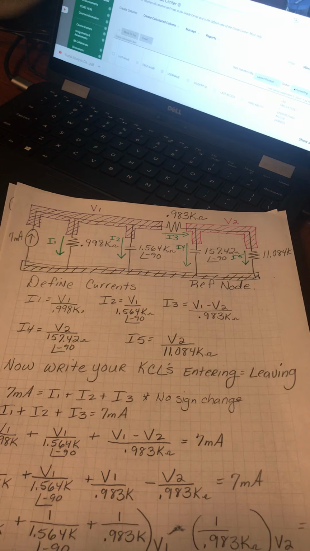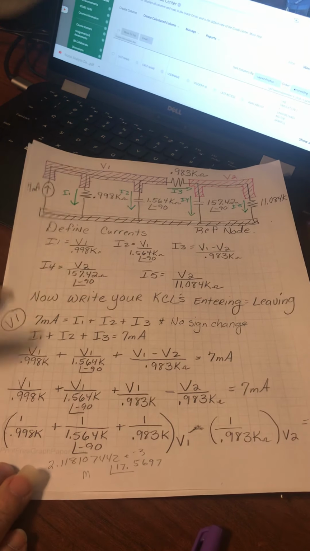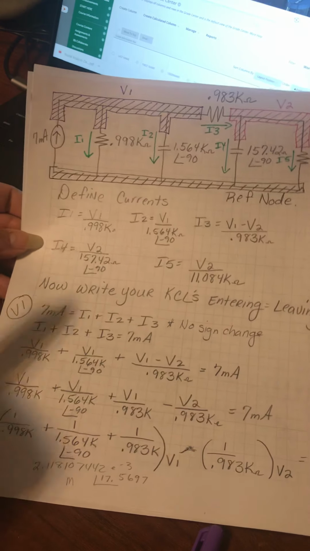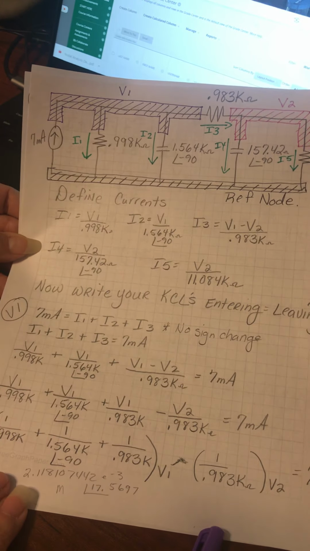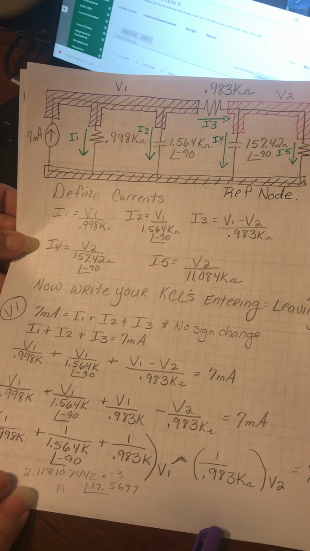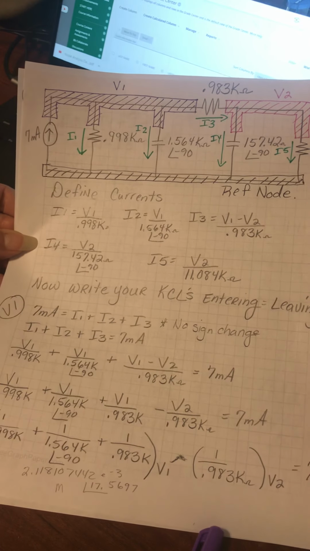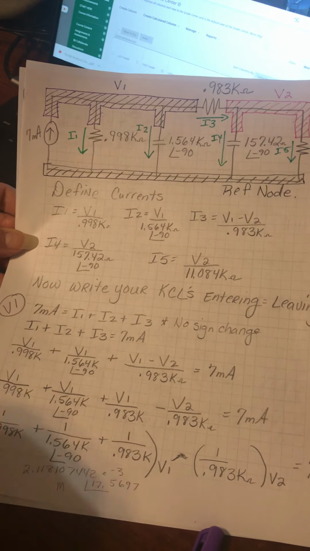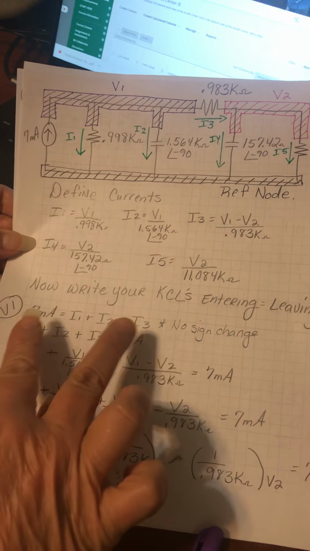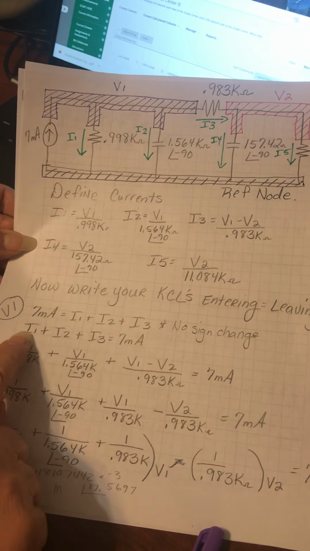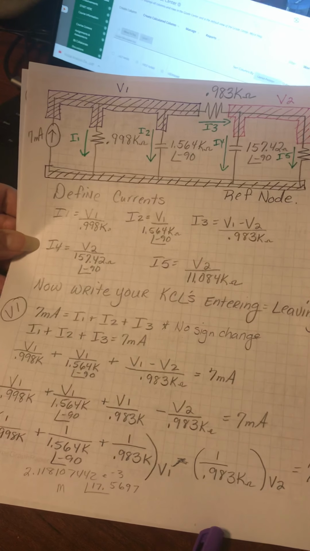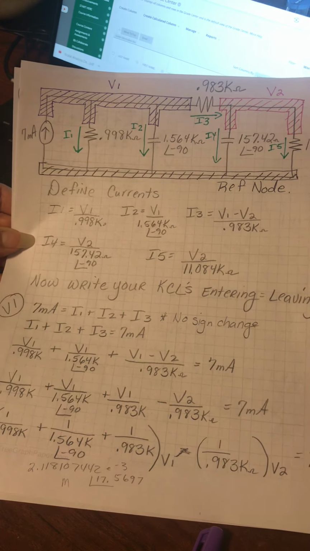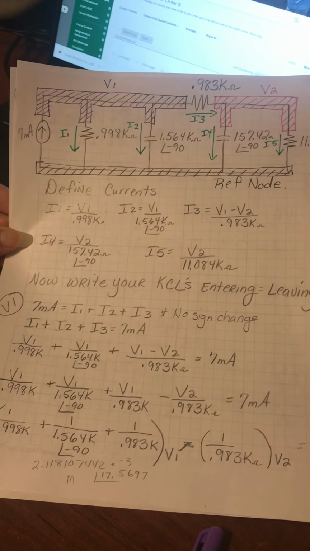Now you write your KCLs, and you're going to do entering equals leaving, okay? So what's entering for V1? You got 7 milliamps entering. I1, I2, and I3 are leaving. Because we usually put I1, I2, I3 in with the current, I just swapped them. So now I have I1, I2, I3 plus the current. There's no sign change, right? Because we just swapped it.